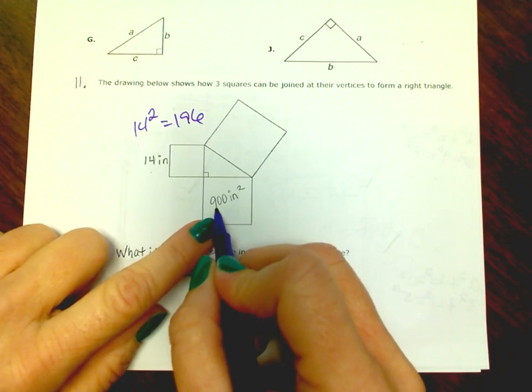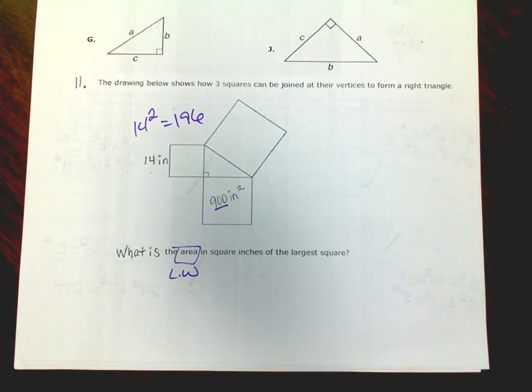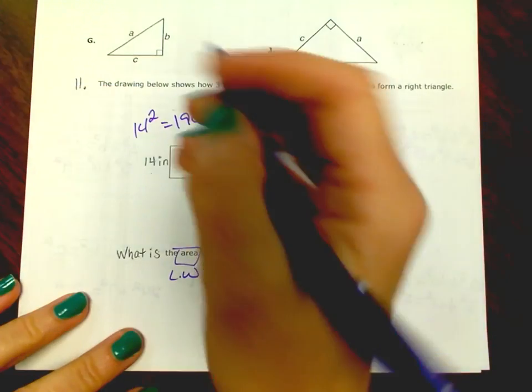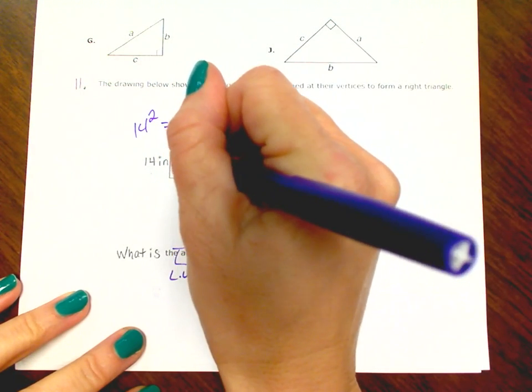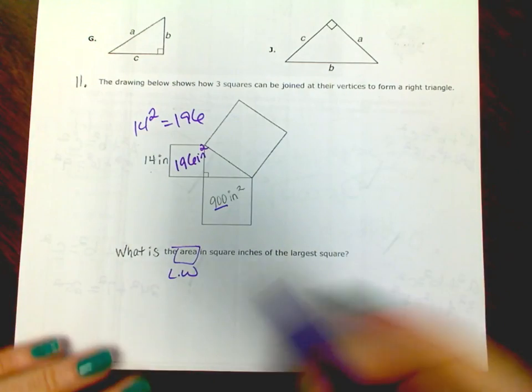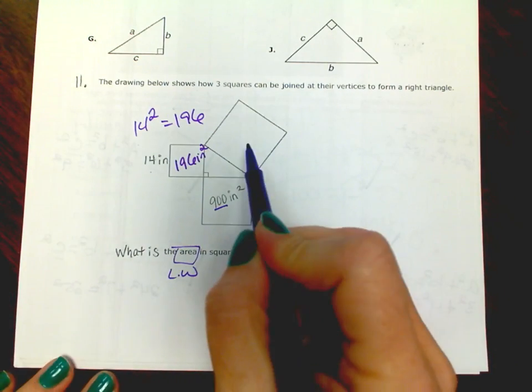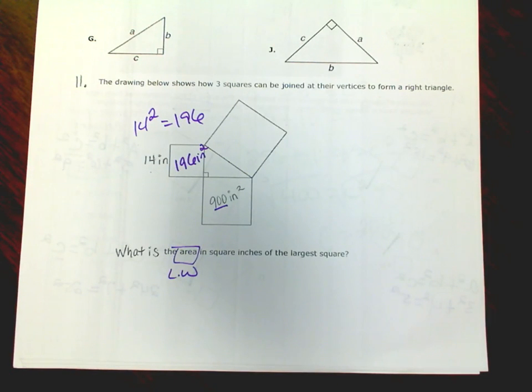And then this one is 900 inches. So what we learned when we played with those manipulative blocks in class, what did we learn about this area, that area, and this area? With us figuring that out, you should be able to tell me what that area is, because we moved the blocks from here over here. So hopefully you remembered that.